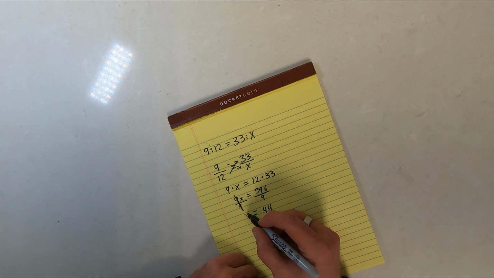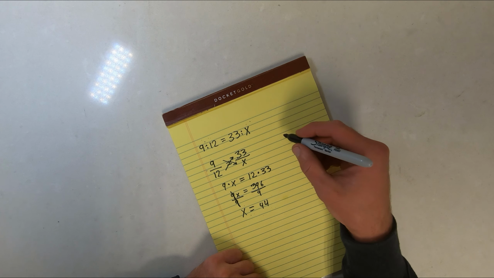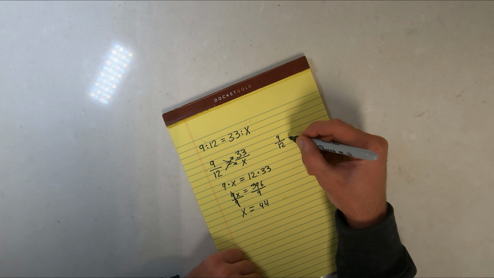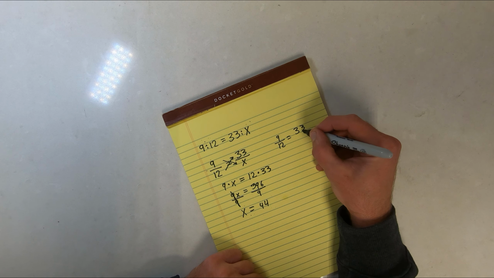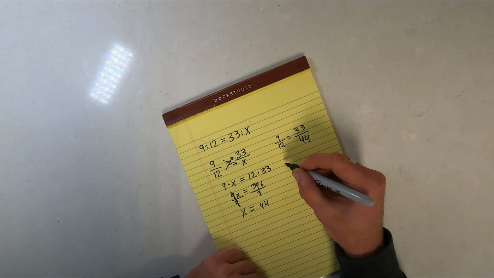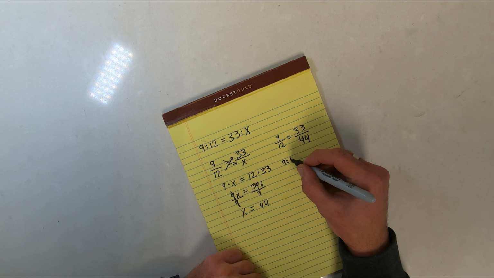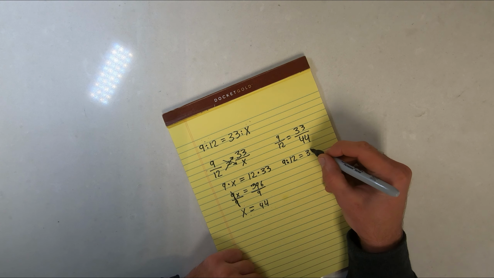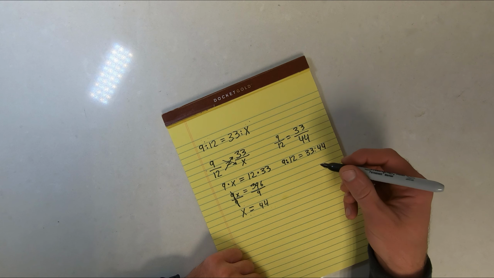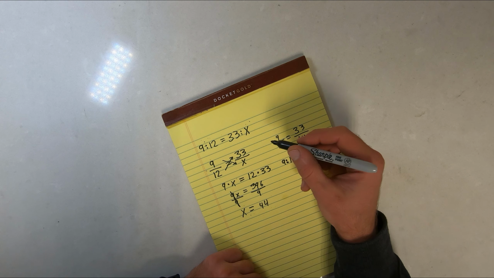So, and on this side we just have x. So x equals 44. So our proportion is 9 over 12 is equal to 33 over 44. Or in other words, as a ratio, 9 to 12 is equal to 33 to 44. And if you want to double check that they are equal, we can reduce both of these fractions.